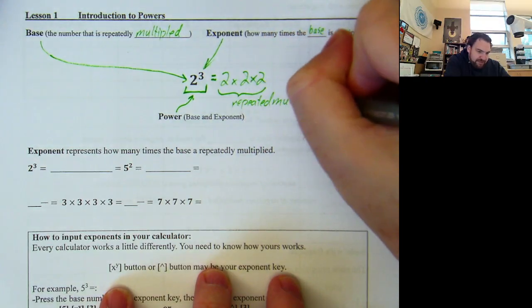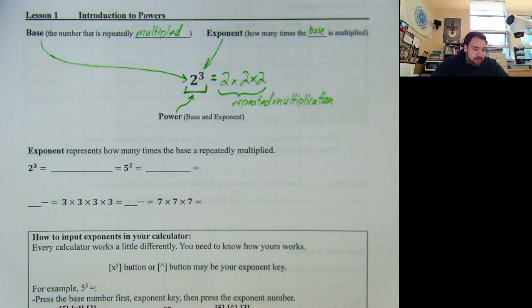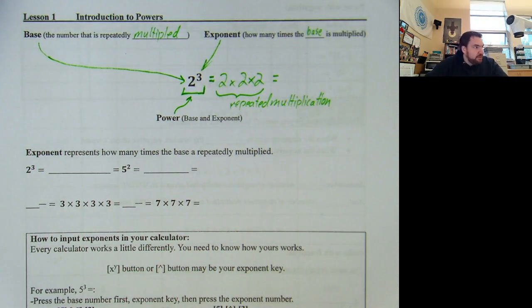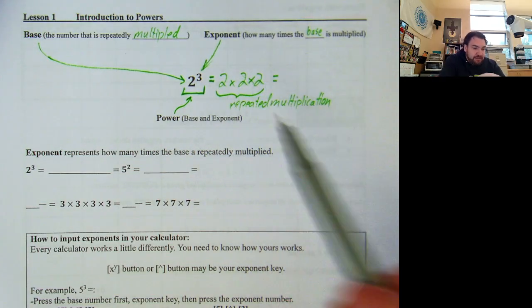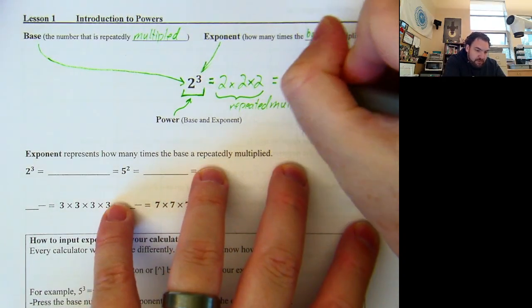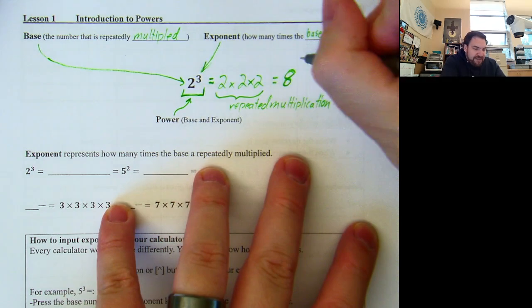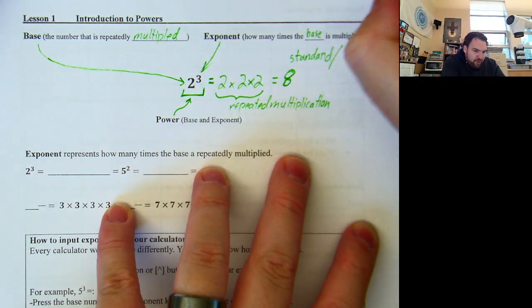Repeated multiplication. It's a long word to spell. So you got power form. We've got repeated multiplication form. And then, of course, what is 2 cubed? It's 8. 2 times 2 is 4. 4 times 2 is 8. So if this is power form, this is repeated multiplication form, this is what we call standard or evaluated form.